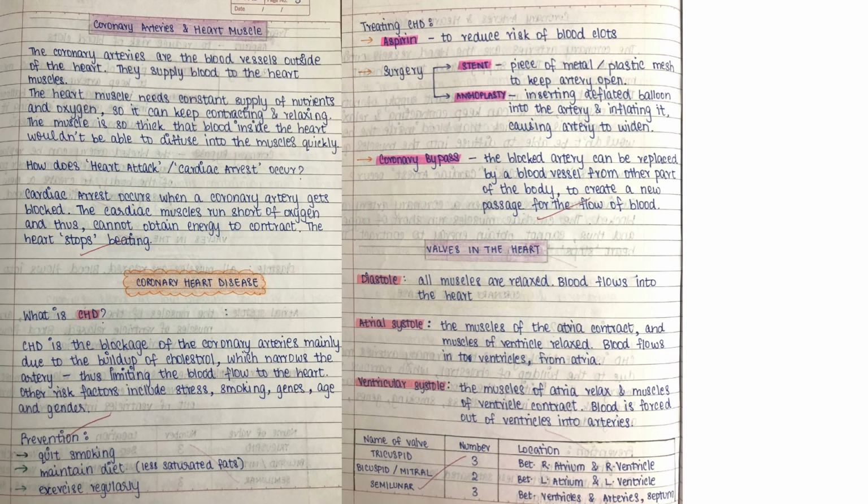The coronary arteries are the blood vessels which are outside the heart. So they supply blood to the heart muscles. Our heart muscles need a constant supply of nutrients and oxygen so that they can keep contracting and relaxing. But the muscle is so thick that the blood which is inside the heart cannot diffuse into the muscles of the heart quickly. That's why our coronary arteries are the arteries which supply the heart muscles with oxygen and nutrients.